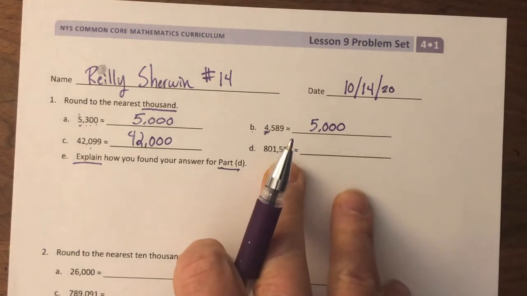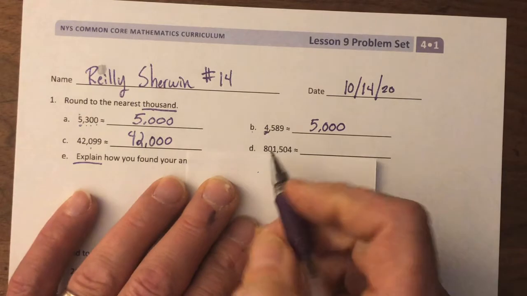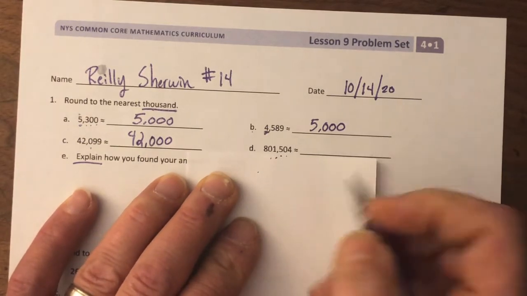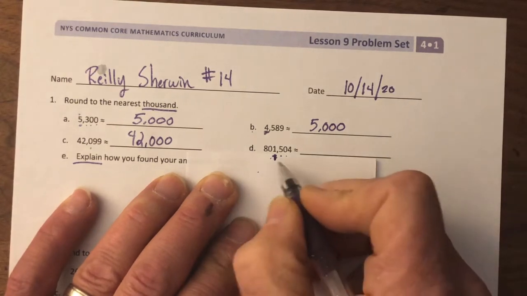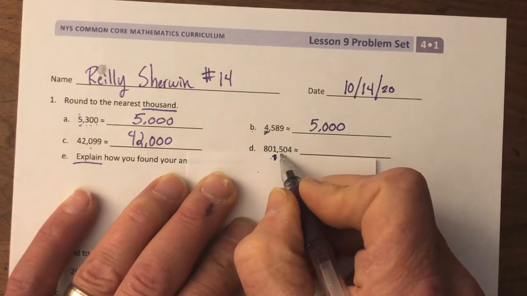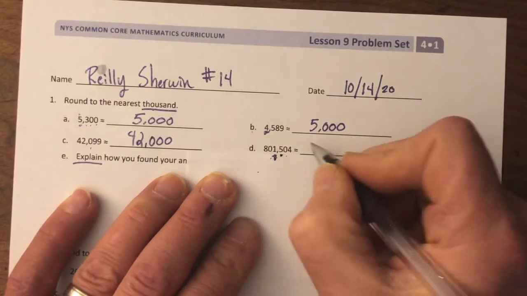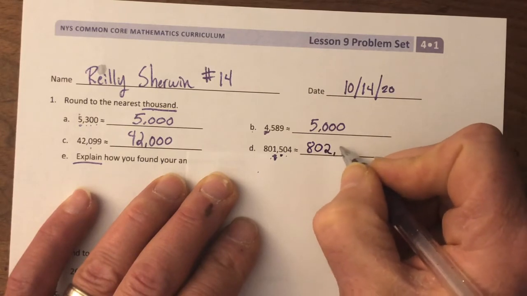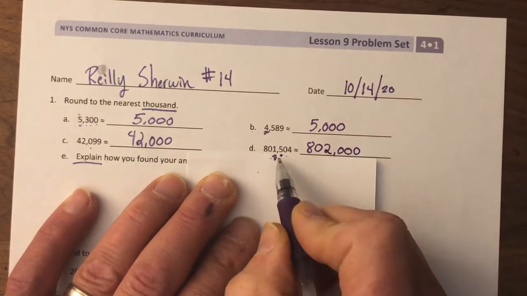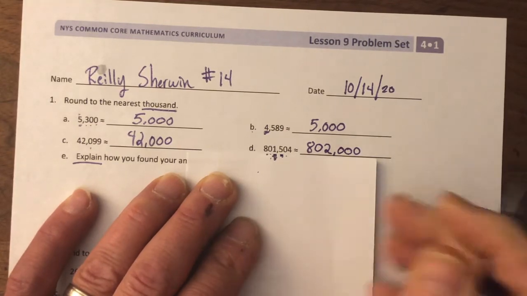This one goes out 3 place values here. Look at this: 801,504. I'm still only rounding to this place value. I look to the number just to the right. It's a 5. That means I'm rounding up to the next 1,000. So I'm going to write 802,000. See, that 5 tells me to round up to the next 1,000, so it doesn't stay at 801, it goes to 802, okay?